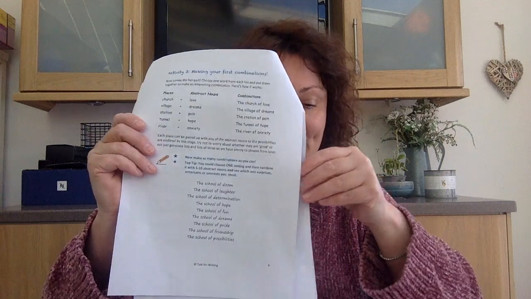So I hope you've still got your work with those abstract nouns and those places on it, because today we are going to do activity 3 and activity 4. So activity 3 on page 6, okay? And it is called making your first combinations. So you need to have on hand your work from yesterday, please.